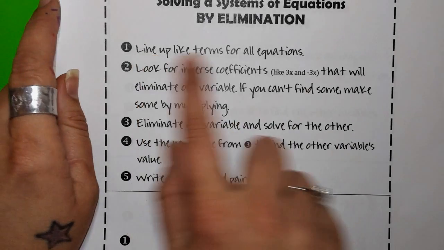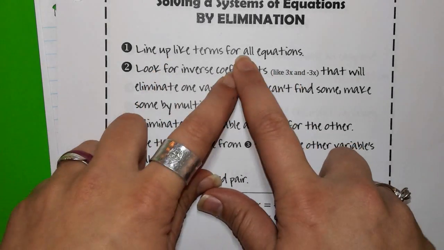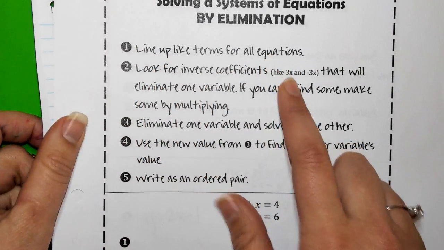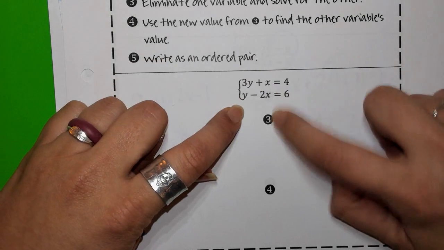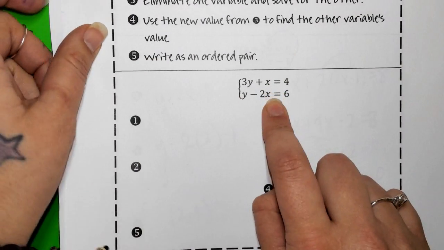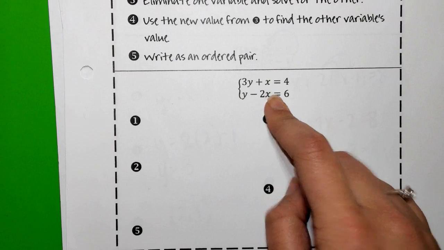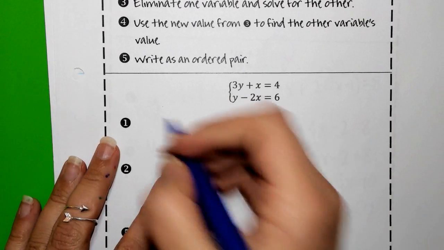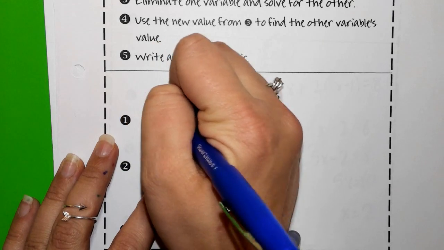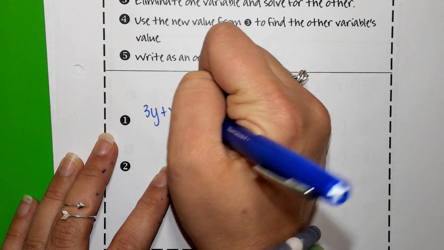Alright, so your first step in elimination is to line up like terms for all equations. So that means your system, you're going to make sure the y's are on top of each other and the x's are on top of each other. Are they in the correct position here? Yes.